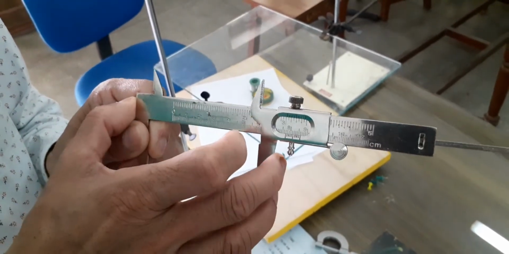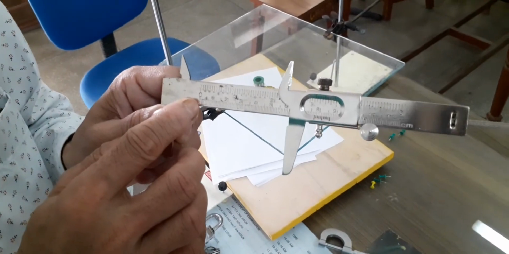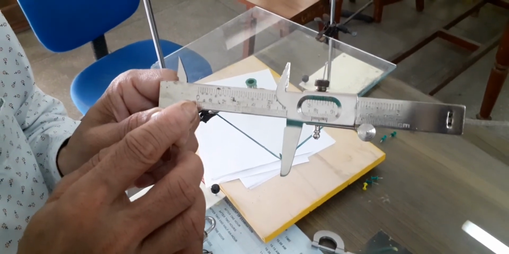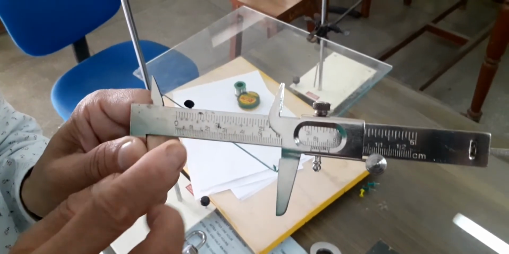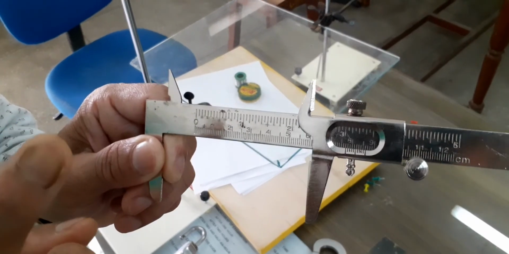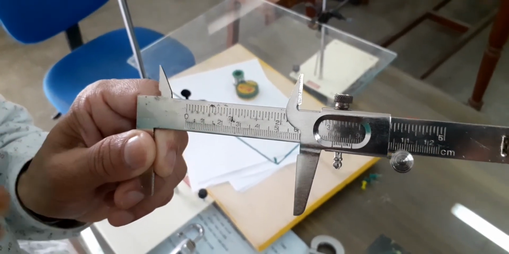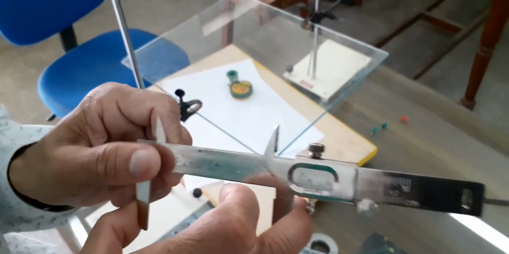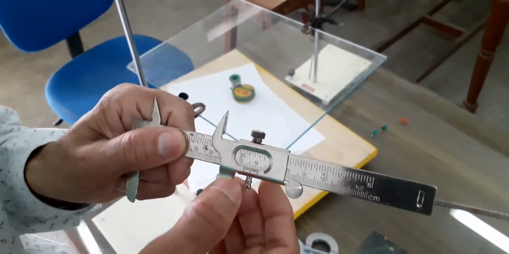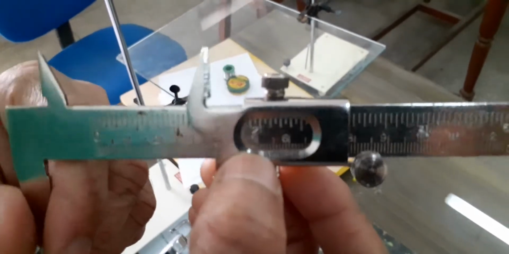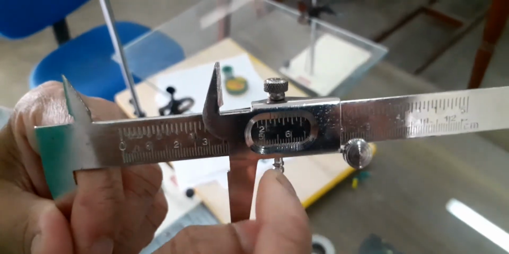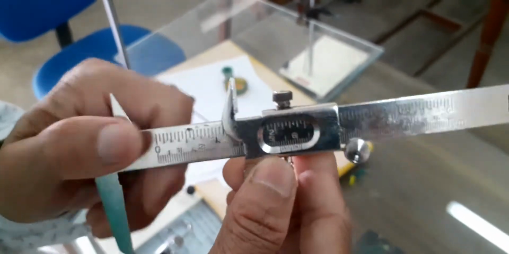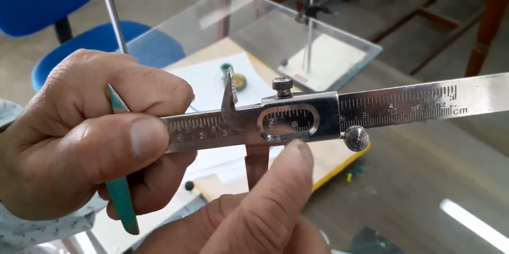This lower scale is the main scale, which is similar to our meter scale. Now in this main scale, between 0 to 1 there are 10 divisions, and one division is that of 1 millimeter or 0.1 centimeter. Now there is another scale here. This scale is called Vernier scale.